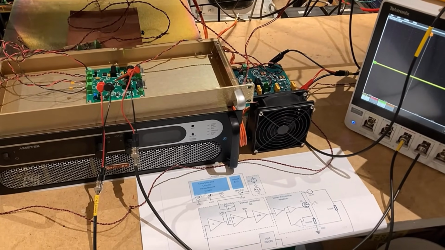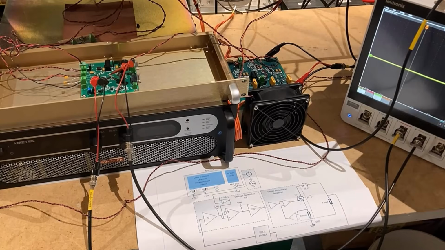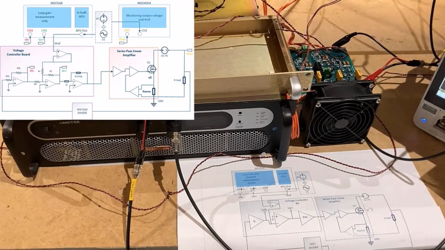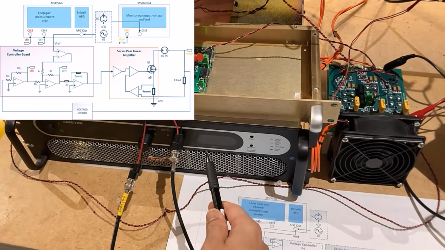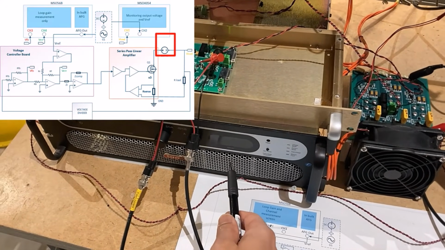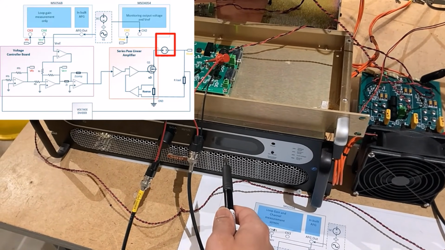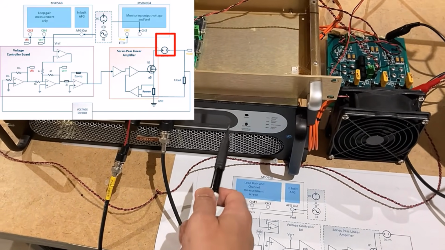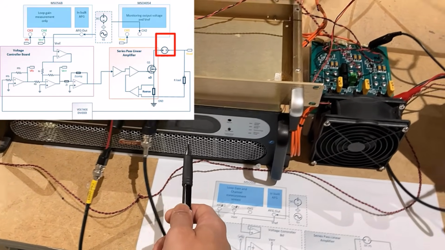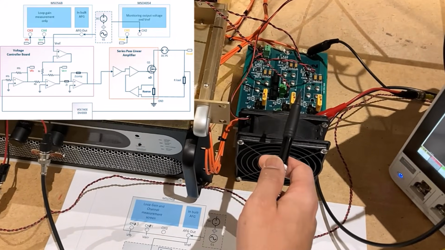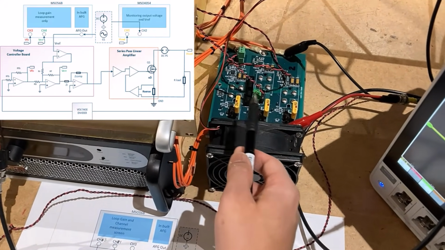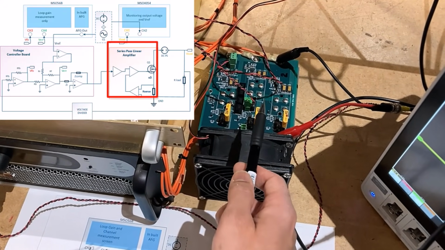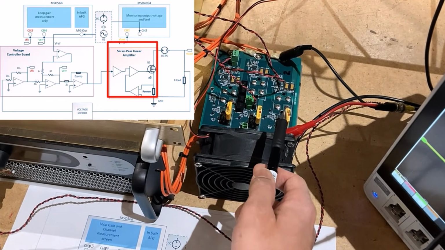So here's my measurement setup. Let me just walk you through. This is my DC power supply. It's an AMETEK SGA 40125 model, capable of 40 volts at 125 amps. This one is connected to my series pass linear amplifier, which is a 3-stage series pass linear amplifier. It has 3 MOSFETs in parallel.